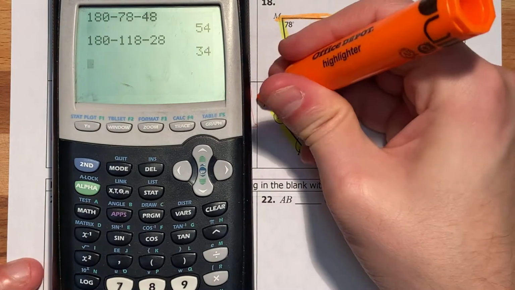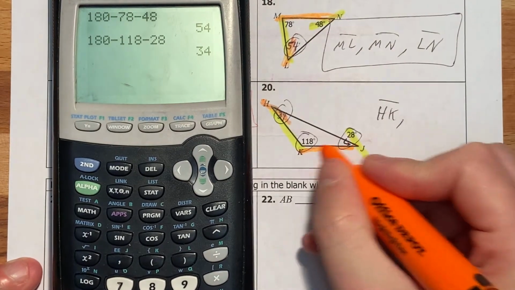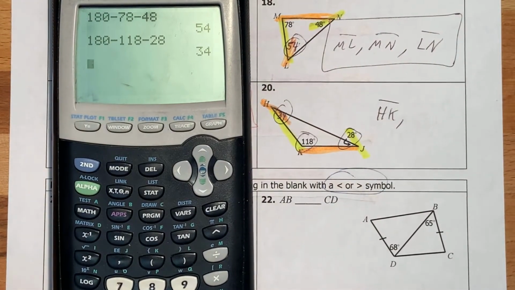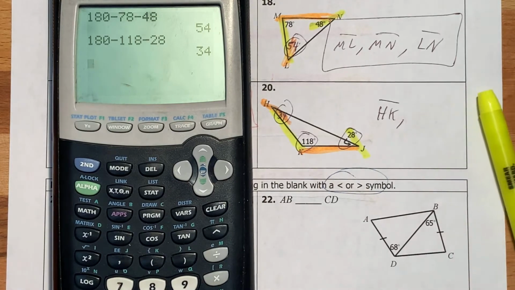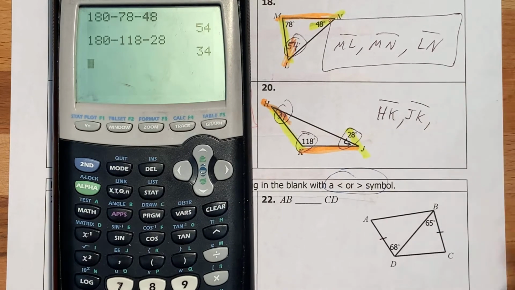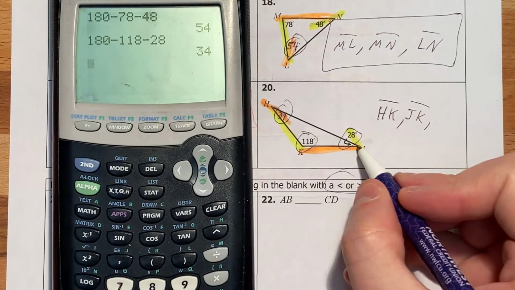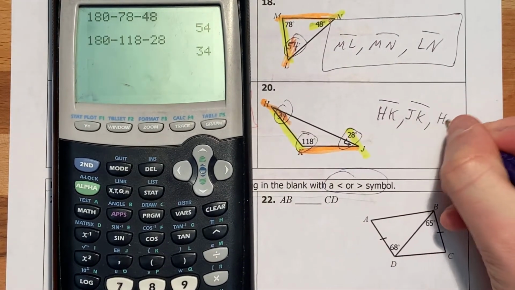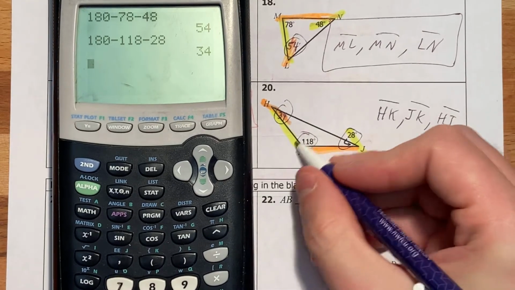Next up is the 34, which is KJ or JK. I'm going to do JK because it makes me laugh. Just kidding. Which means HJ is the only thing left across from the 118.